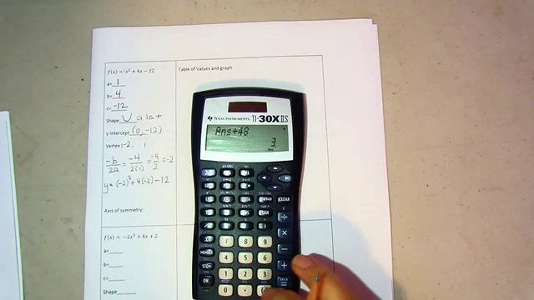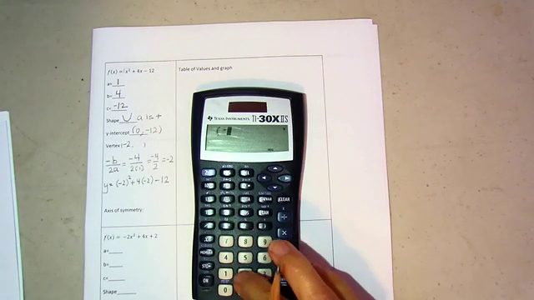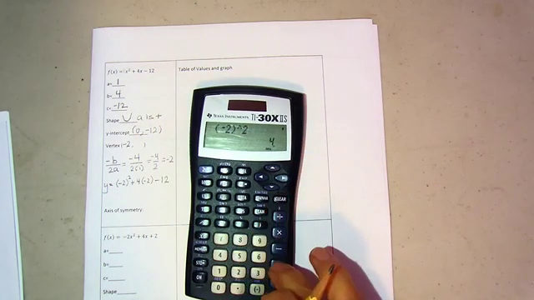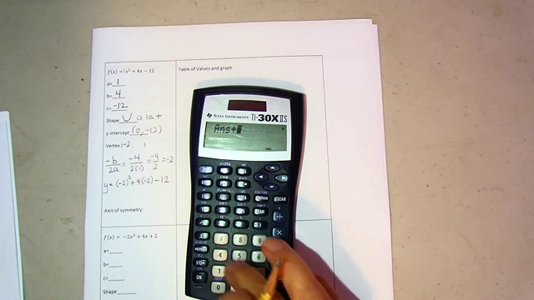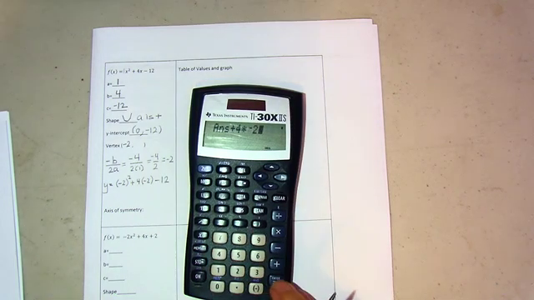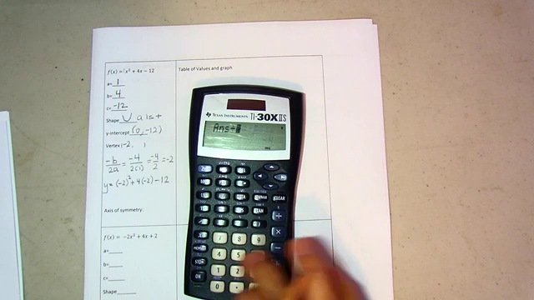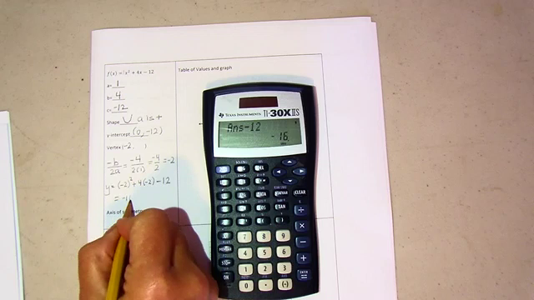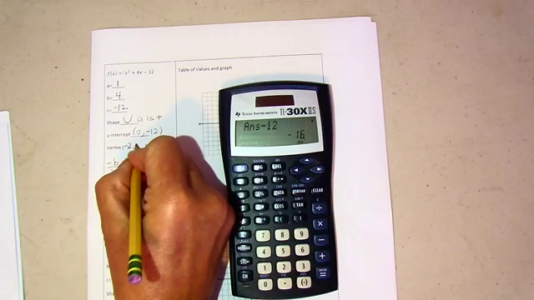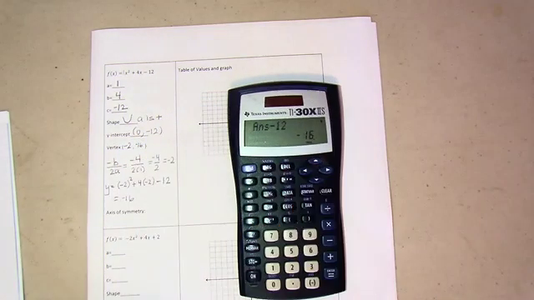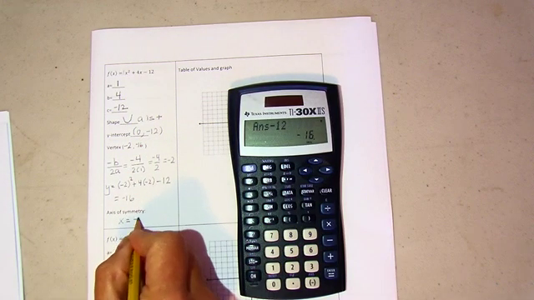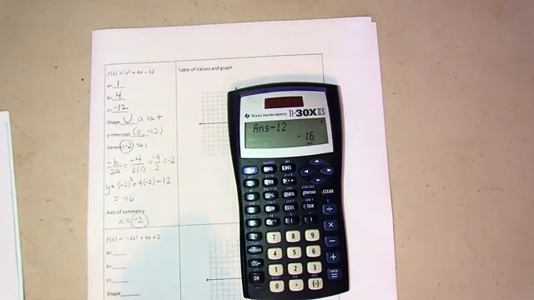So let's turn that on. Negative, the parenthesis, negative 2, and then remember this little caret squared, is 4, plus 4 times negative 2. And then I'm going to subtract 12. And I get negative 16. Okay, so my vertex is negative 2, negative 16. Axis of symmetry: x equals negative 2. This number and this number will always be the same.